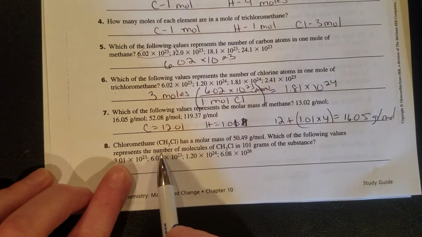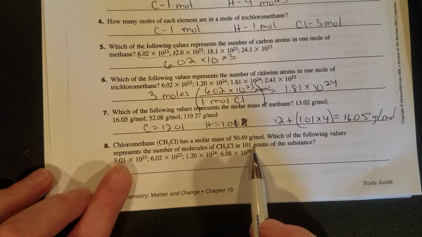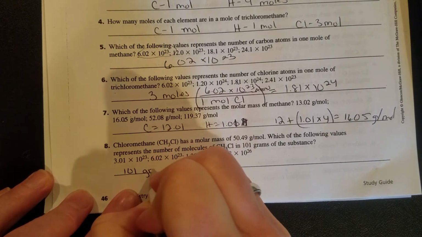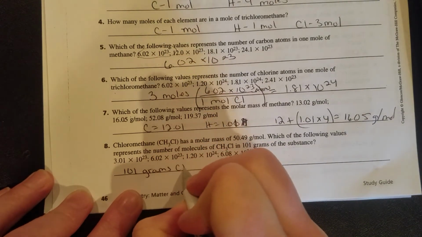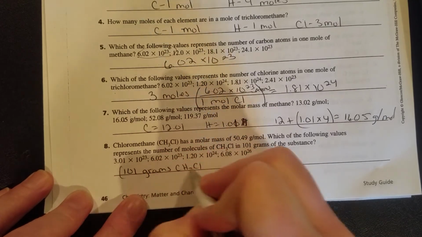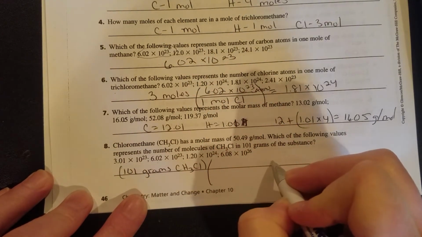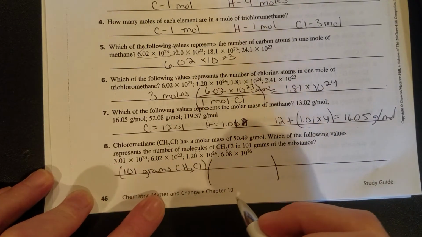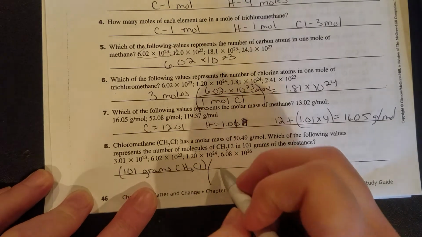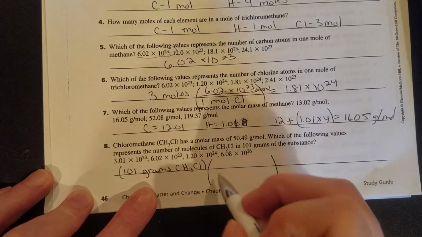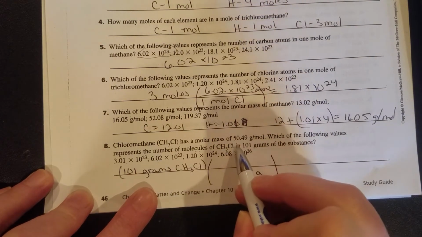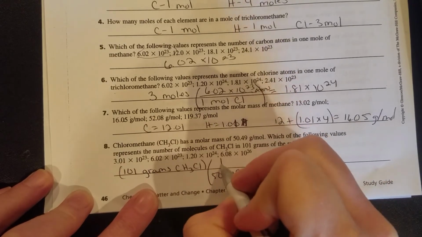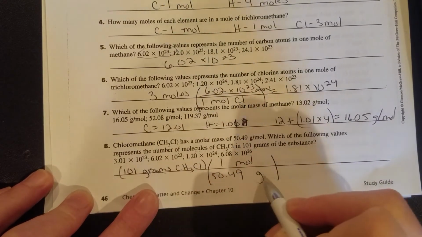Then our last one tells us the molar mass of the chloromethane. Which of the following values represents the number of molecules in 101 grams of the substance? So if we have 101 grams of CH3Cl, then we have to do some converting. So we have to put grams down here. We know the molar mass is 50.49 grams per 1 mole. So we'll put that at the top so that the grams cancel out.